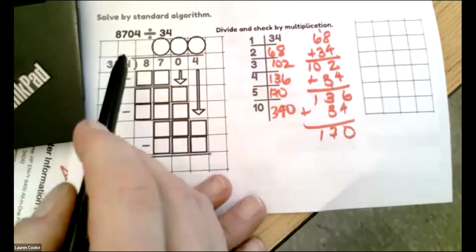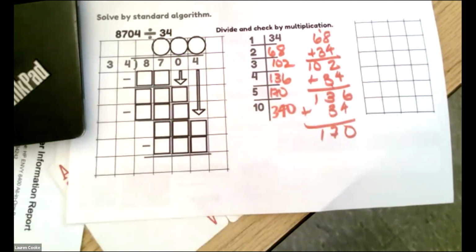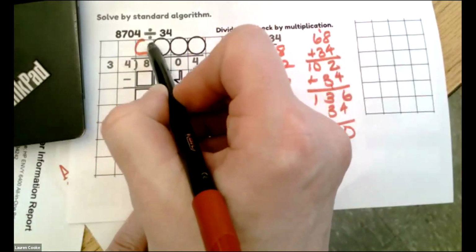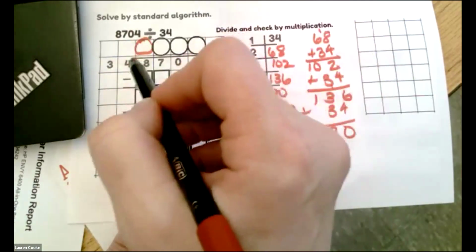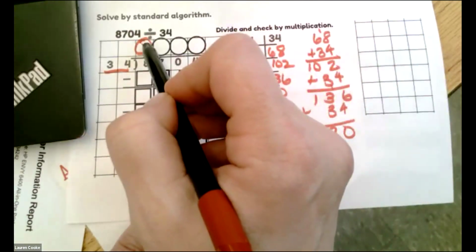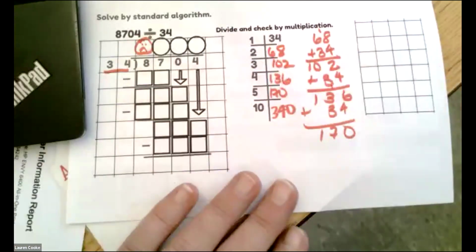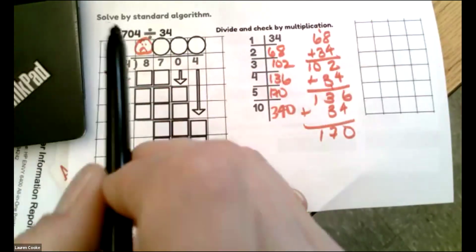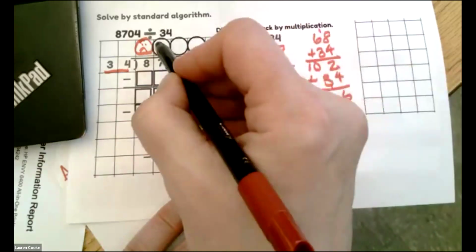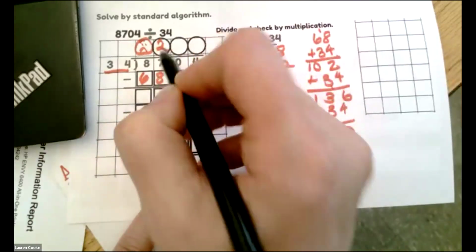First I'm trying to put 4 into 8. I missed a circle here. Okay, everybody, oh no, it's not 4, it's 34. I'm so sorry, everybody. Anyways, so I have 34 trying to go into 87. It looks like I have to have the largest number without going over. It looks like it's going to be 2 with 68.